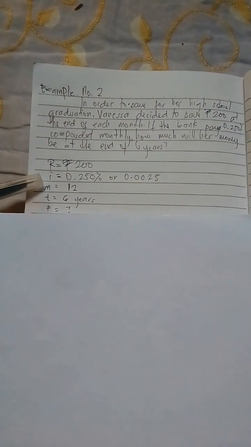Let's proceed to our next example, which is example number 2. In order to save for her high school graduation, Vanessa decided to save 200 at the end of each month. If the bank pays 0.250% compounded monthly, how much will her money be at the end of 6 years?